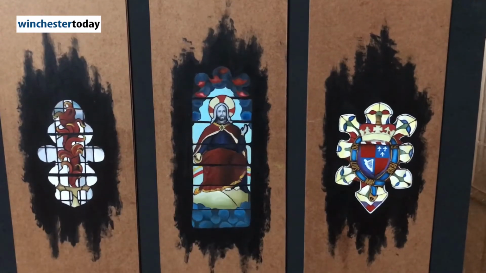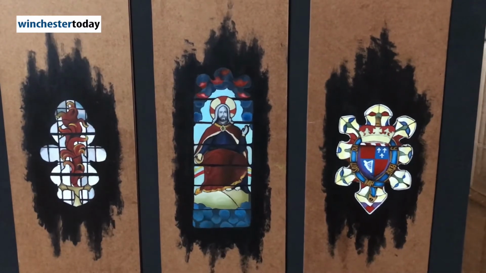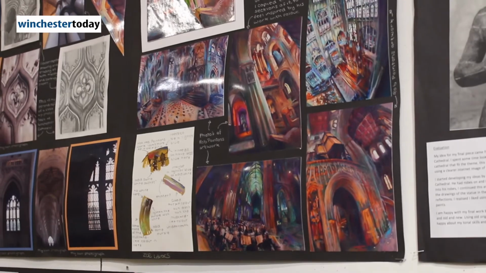My piece is based off the stained glass windows at the cathedral. I used acrylic paint on my piece, and I focused a lot on the blending to make it really smooth and realistic like the glass. It was quite incredible really, because the cathedral is such a big place and such quite a famous place as well, to do our artwork in that was really good.